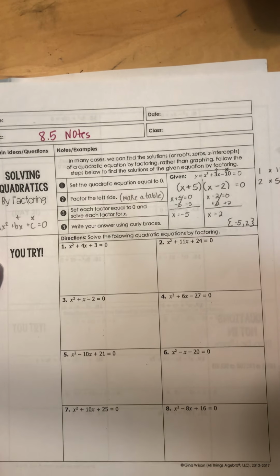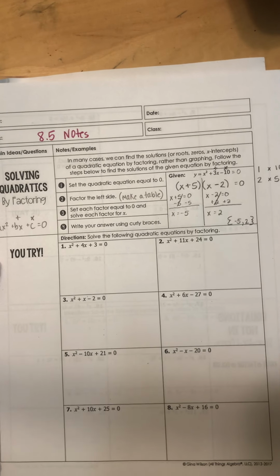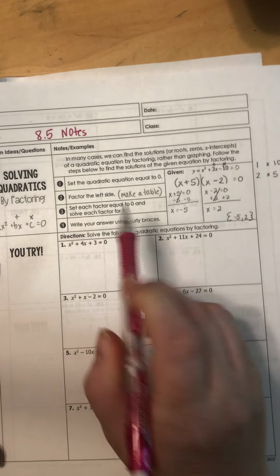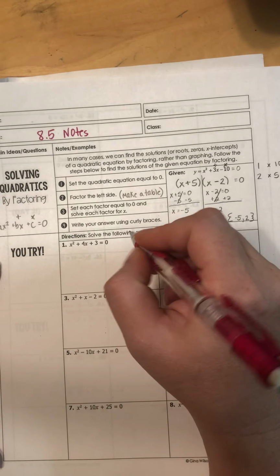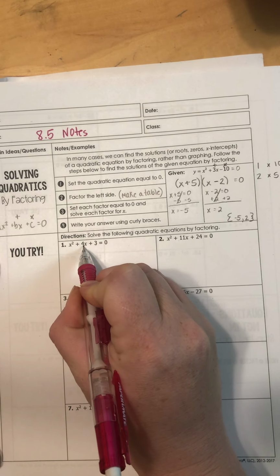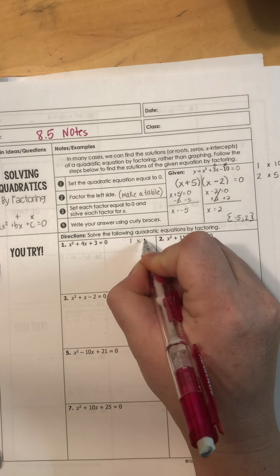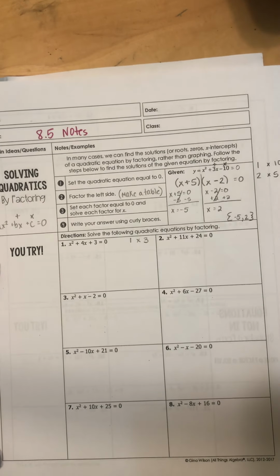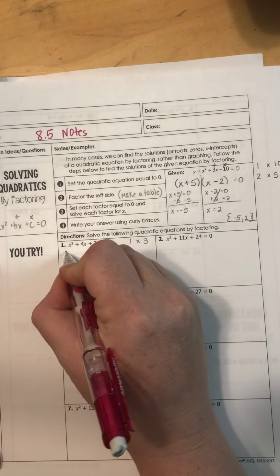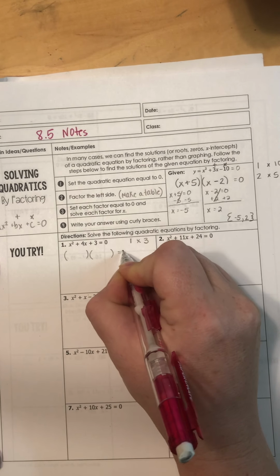Okay, so these ones are all kind of exactly like this one that's set up. It's already equal to 0 here. So the very first thing I have to do is factor. When I factor, I'm going to make a table. So again, it's going to multiply to get to 3, and then it's going to add to get to 4. So my only factor, or my multiplication, is going to be 1 times 3, and I can fix my signs later. So again, make your two brackets, your parentheses, equal to 0.